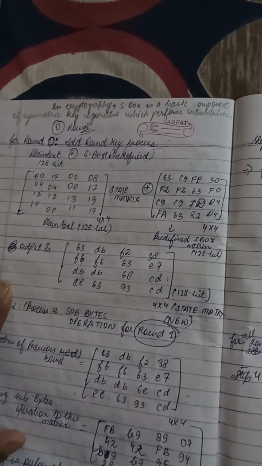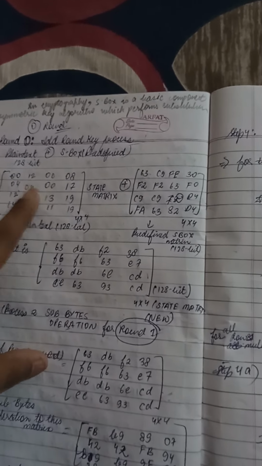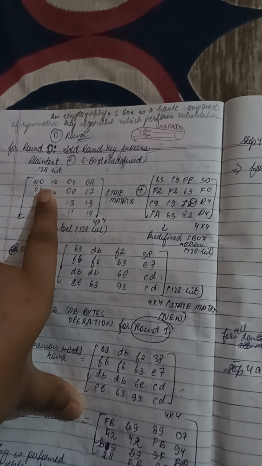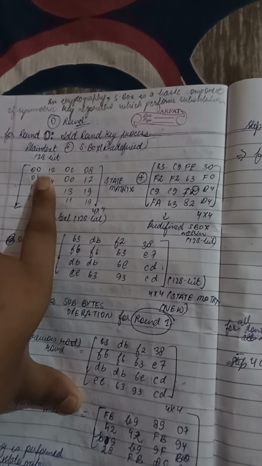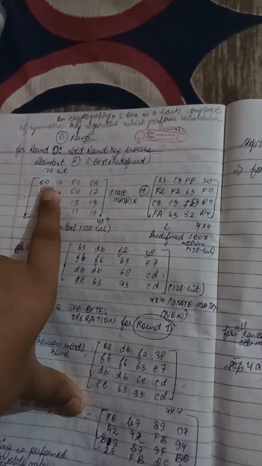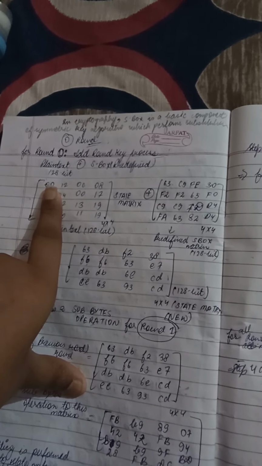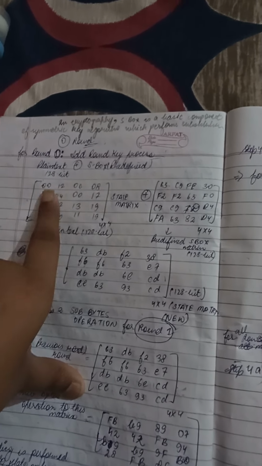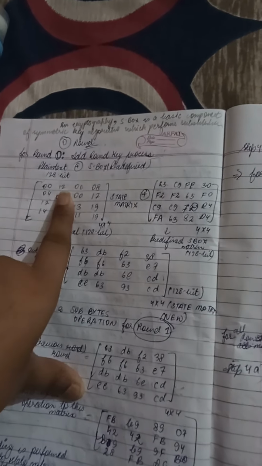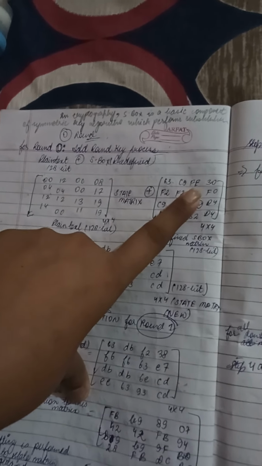So the output we will obtain after performing the add round key operation is, firstly, we will XOR both the elements, that is, the elements of the first row and first column of both matrices. 0 0 will get XORed with 63, 12 will get XORed with C9, and then 0C will get XORed with FF.